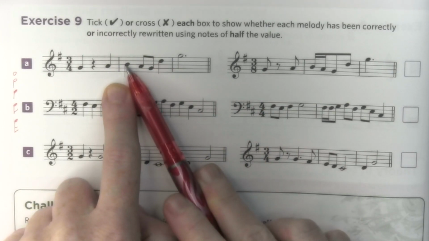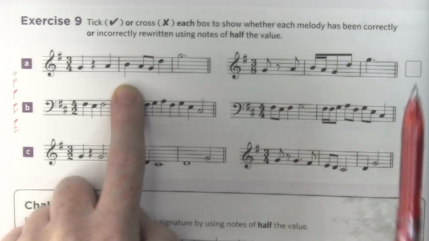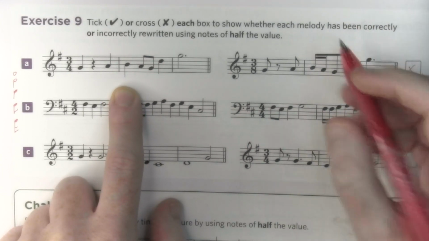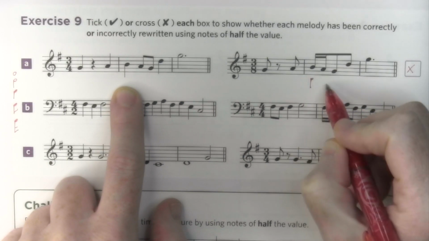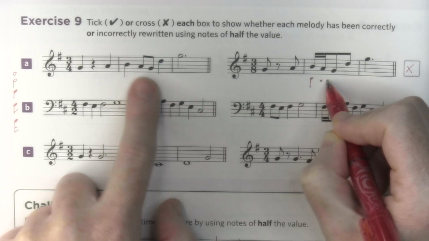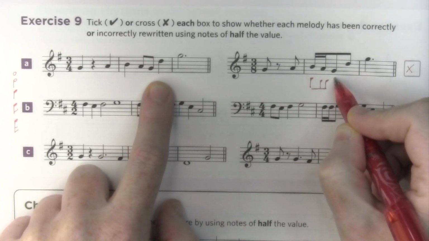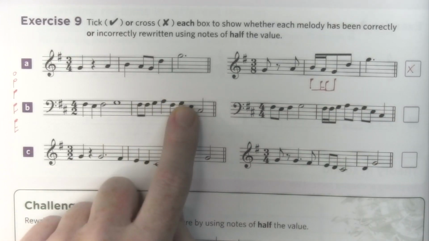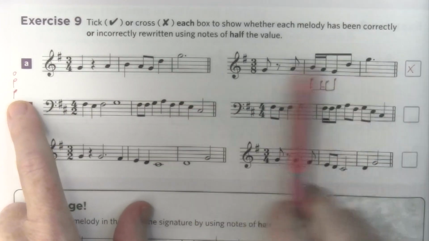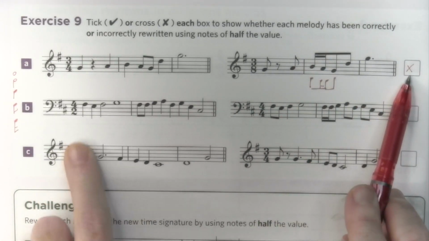Another crotchet will become another quaver. What's going on here? This is incorrect. And the correct version would be a quaver, 2 semiquavers here, and another quaver here. So this is the correct version of it. And then this would have been correct. Yeah, but this part makes it incorrect.